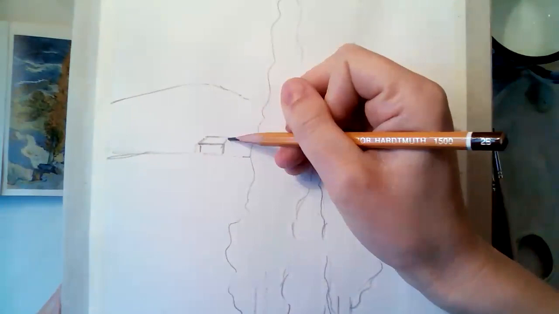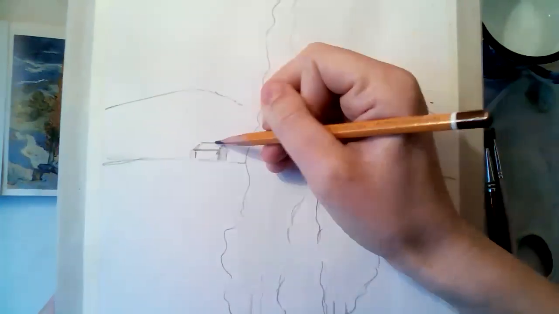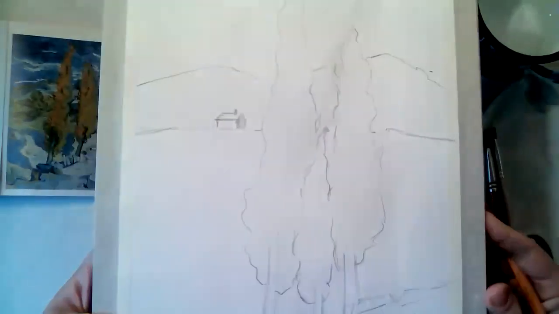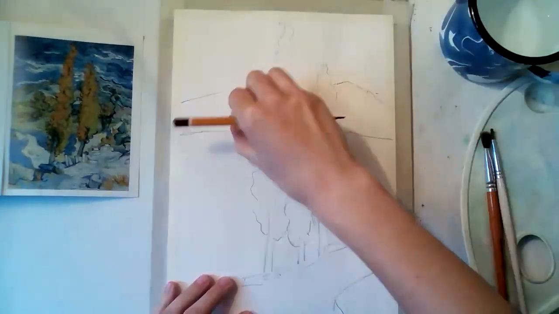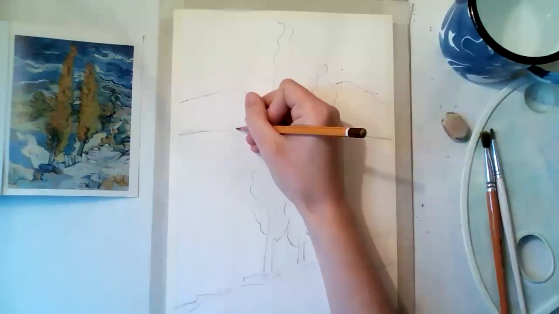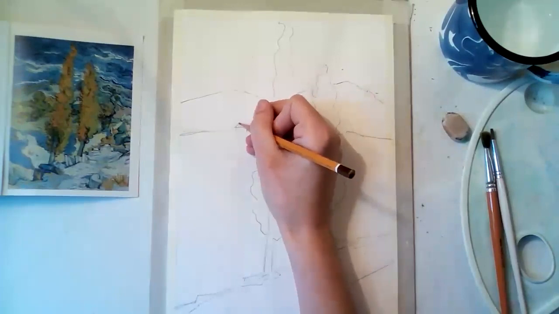Okay, maybe I can see here the side as well. So just even this one I think already a bit too big. Yeah, I'm gonna make it smaller. Because then we create the feeling that it's far away.